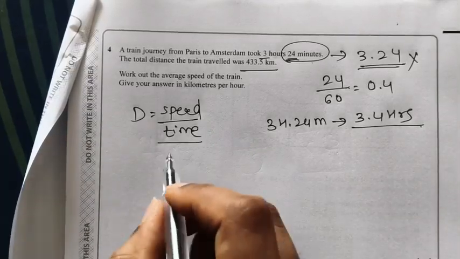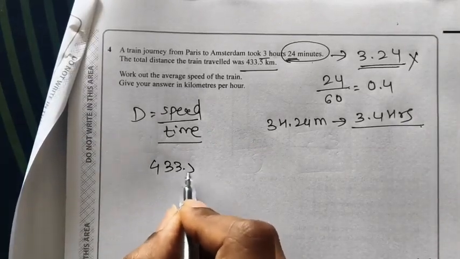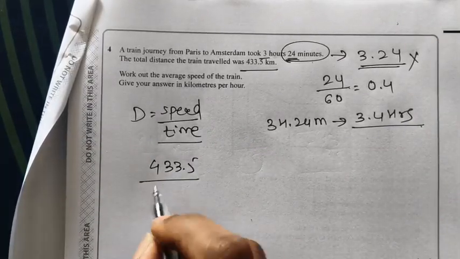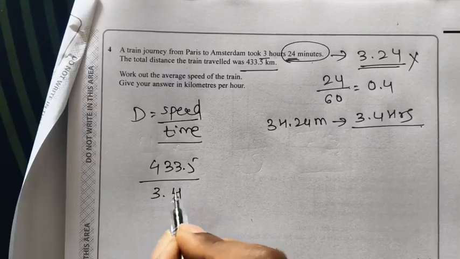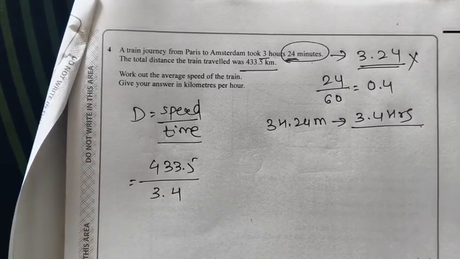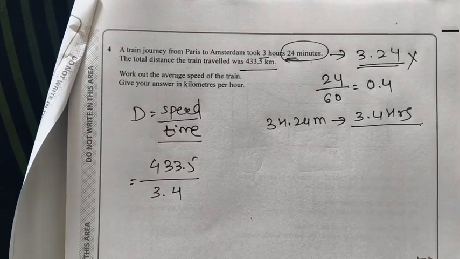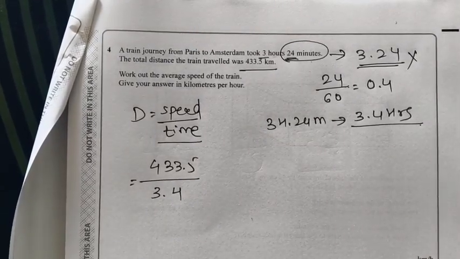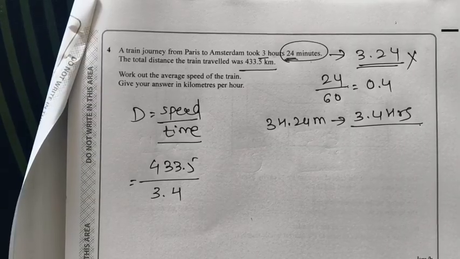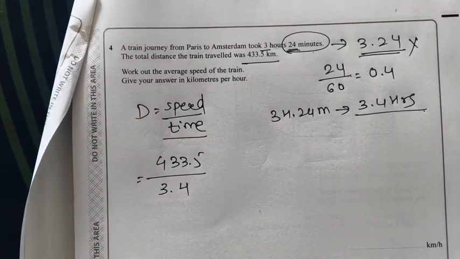Now if you look at this, which is 433.5 divided by 3.4, you get this answer. Do we know what is the correct answer? We can check it out. So just divide that by 3.4, 433.5 divided by 3.4. Do you want to do it? Let me wait for you. Let's see if we both get the same answer.